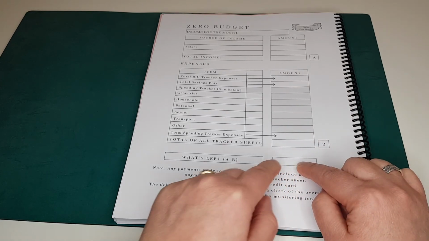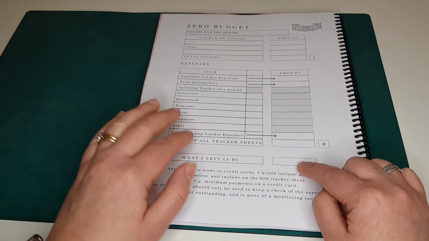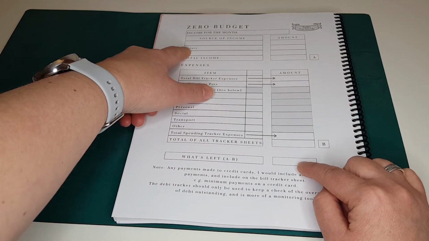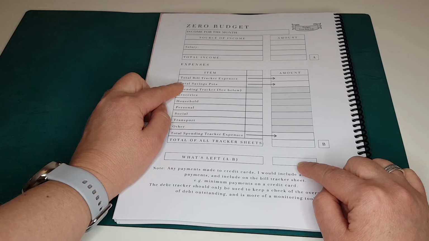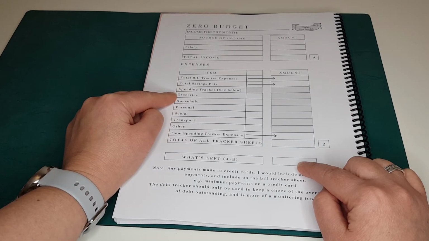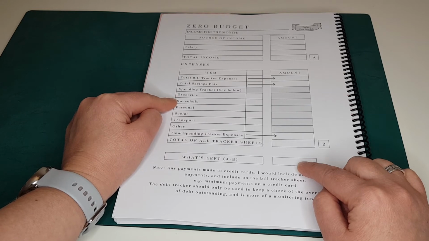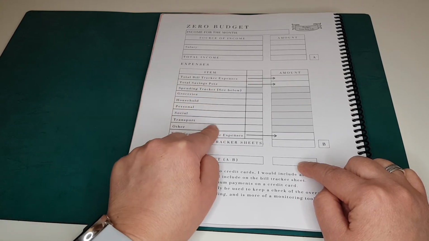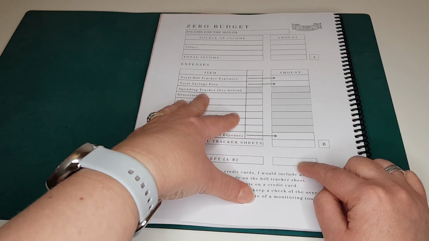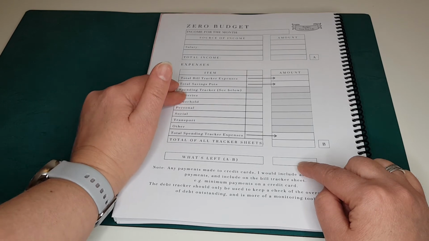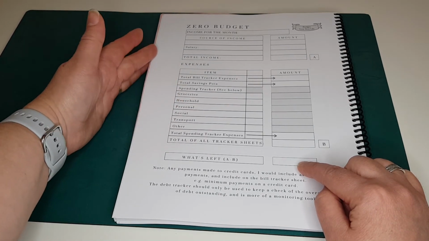Now, like I say, you need to flex this. You might find that in one month you might have a bonus, you might have a bit more money come in, in which case you might think, right, what do I want to allocate that extra money to? Do I want to allocate it to savings pots? Do I want to give myself a bit more spending money for food? And you can do that. You can allocate accordingly. That's why I do this every month, because sometimes your income goes up, sometimes it goes down, unfortunately. But this gives you the opportunity to track it.